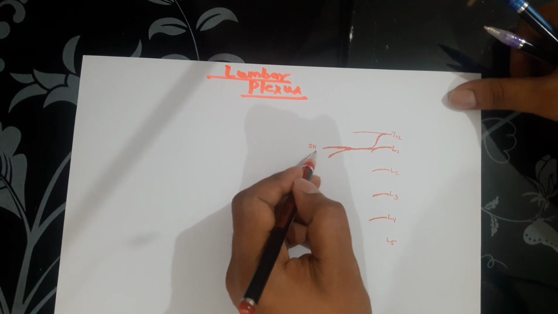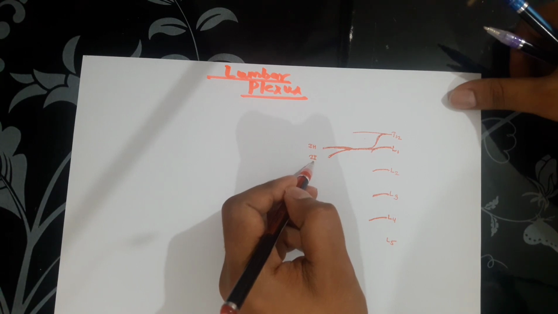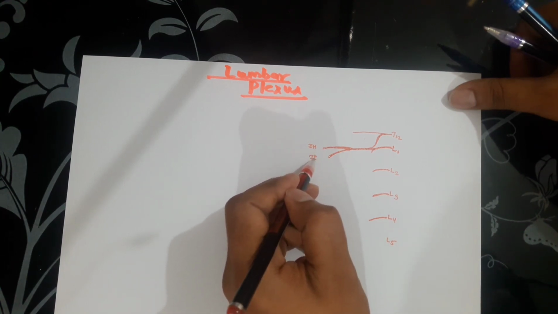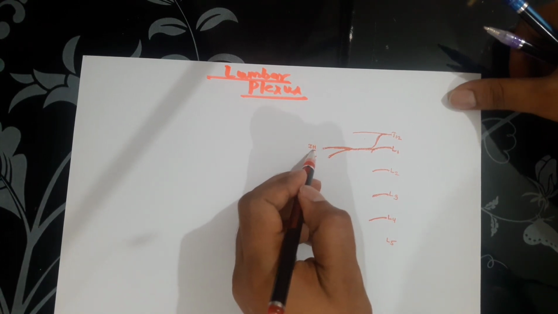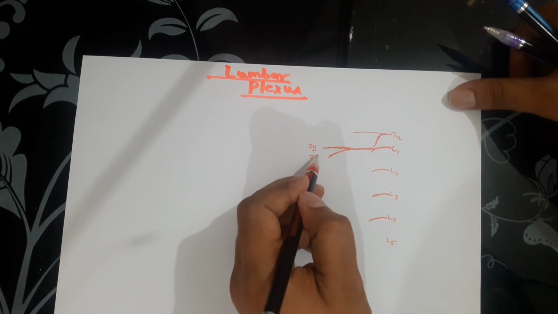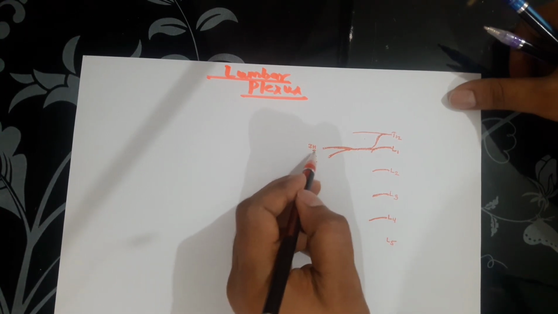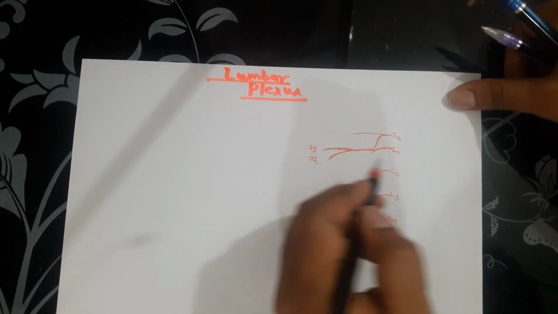So how can we remember which one is the iliohypogastric and which one is the ilioinguinal? The first branch is the iliohypogastric and the second one is the ilioinguinal. Here we can see H always comes before I, so we can remember through H and I. The first one is the iliohypogastric and the second is the ilioinguinal.